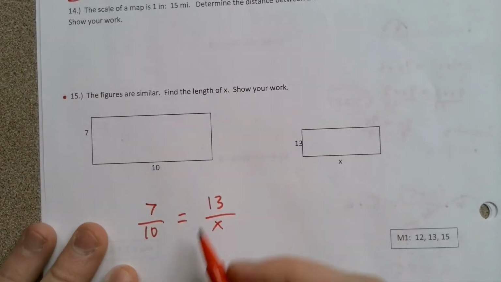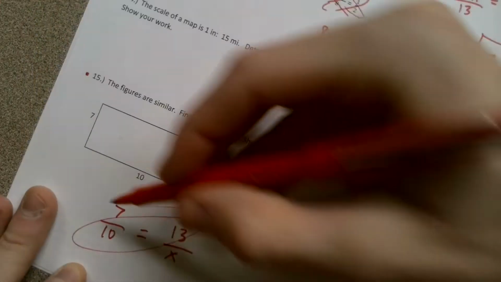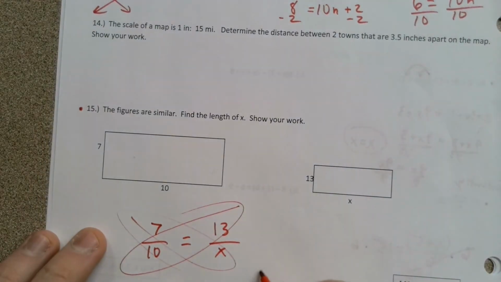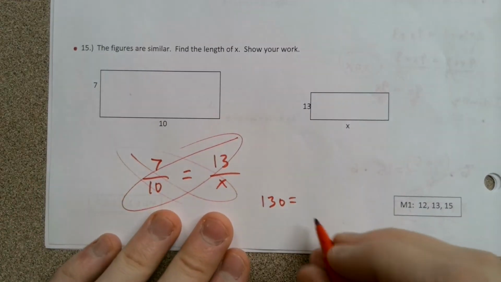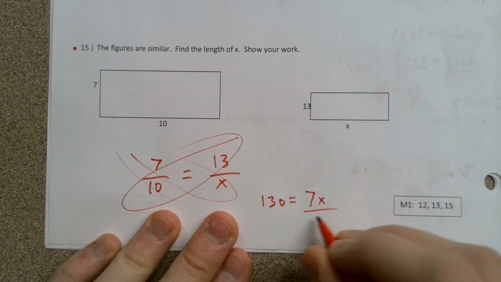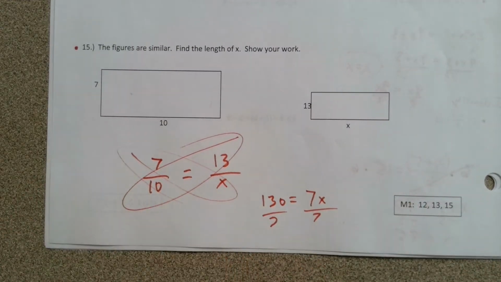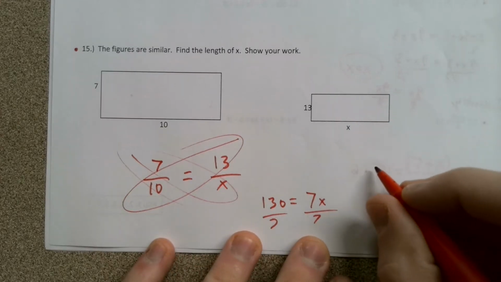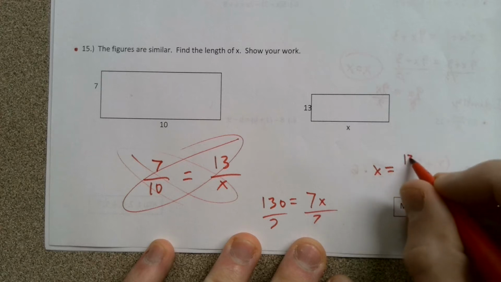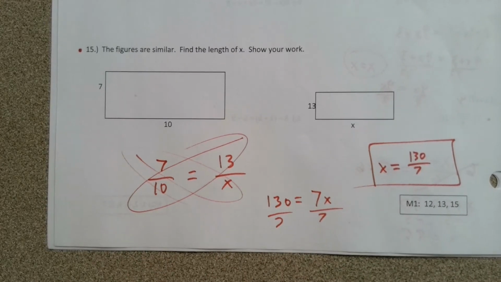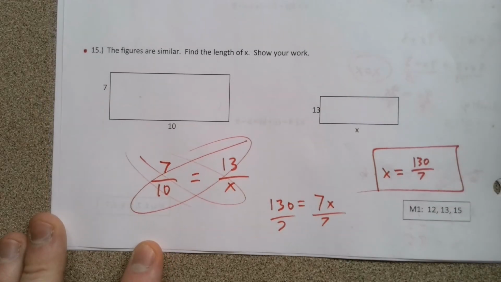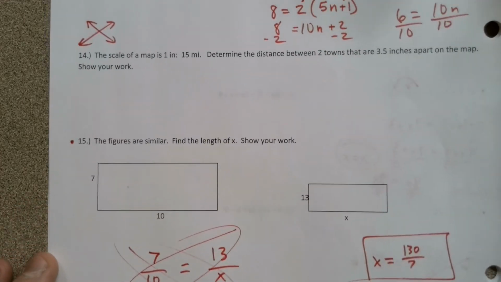It's our time to cross multiply. Let's do it. Hit those. Hit those. We got 130 equals 7x. Last step, divide by 7, divide by 7. And we're going to need another fraction here, so I'm just going to leave mine as x equals 130 over 7. Using that cross multiply on all those proportions. If you're talking about heights of different things, distances, that works for all of them.